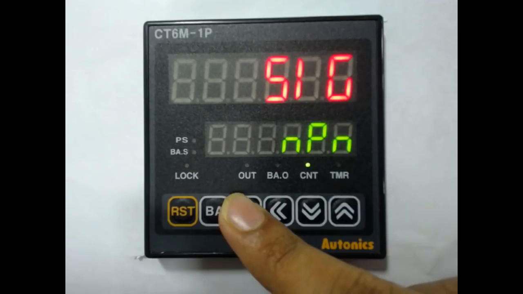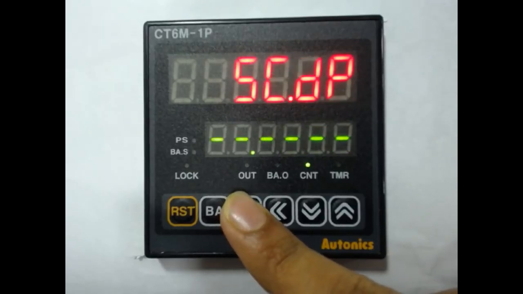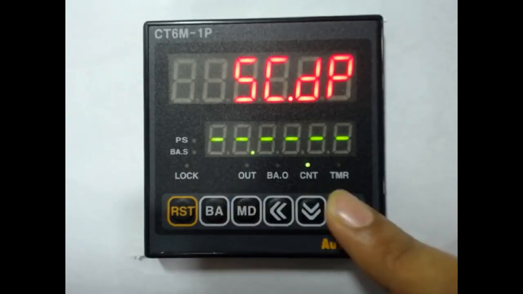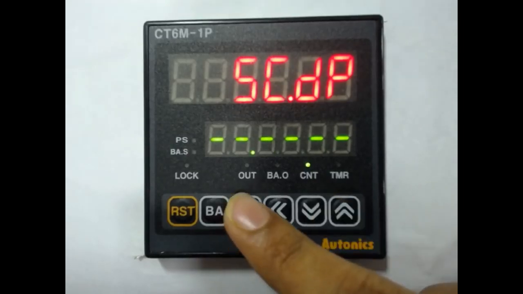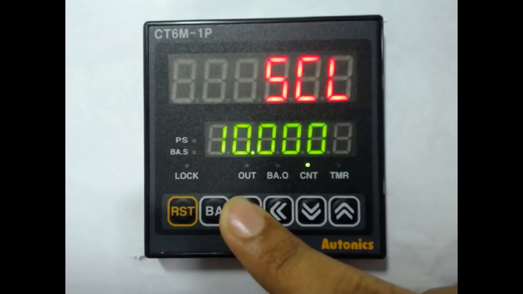Then again single press MD button. Then comes the SCDP. This is the scaling point, the scaling value decimal point. For this you have to set the decimal point. You can shift the decimal point by up down arrow keys. Then again single press MD button.